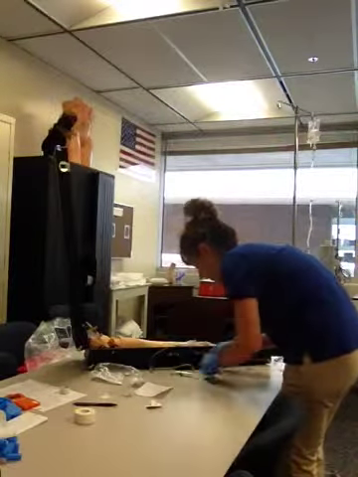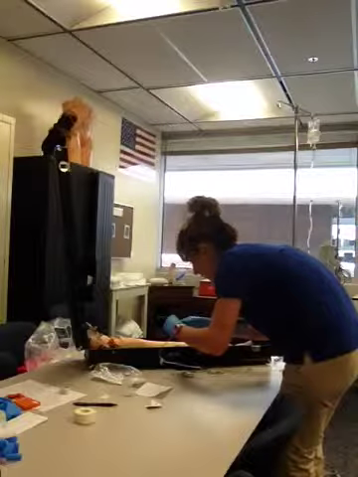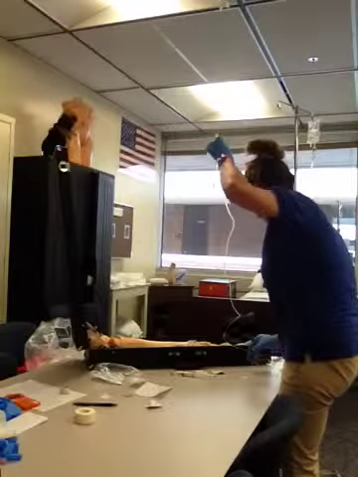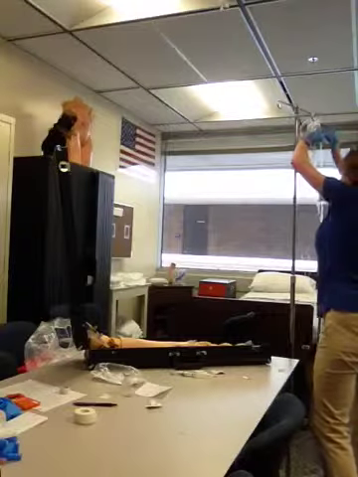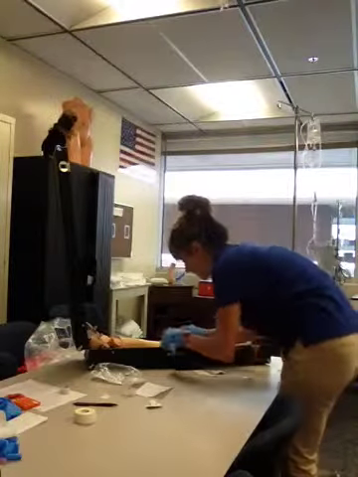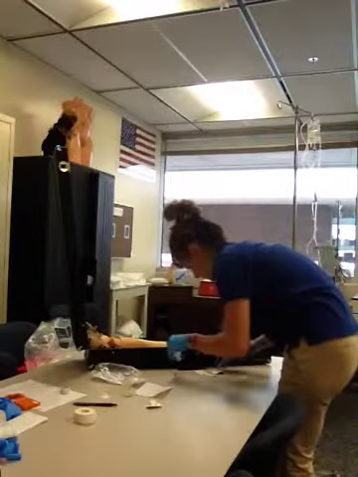I'm going to disconnect the main line. And I would put on a new alligator clip and hang the line for future use. And then I would clean the port.